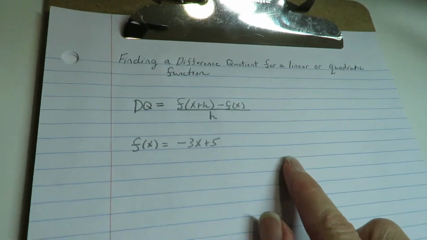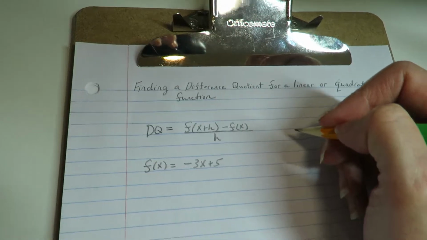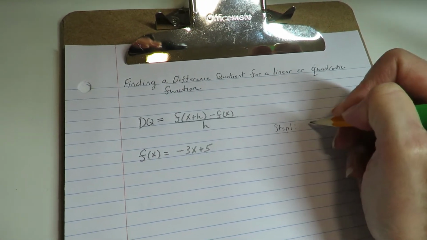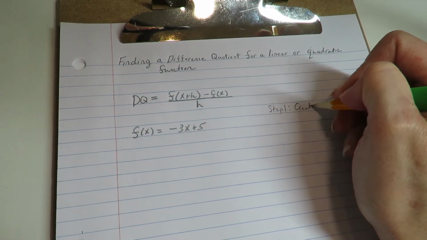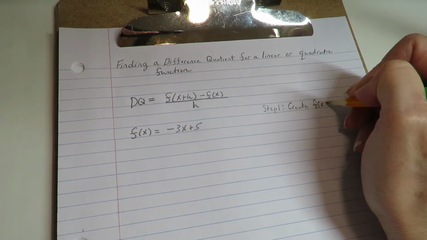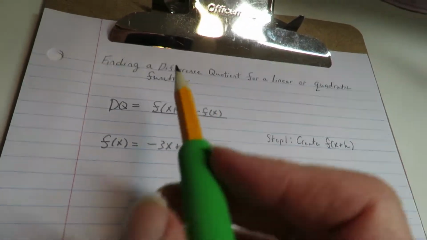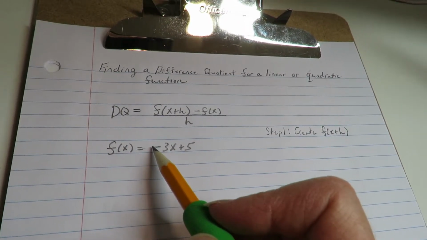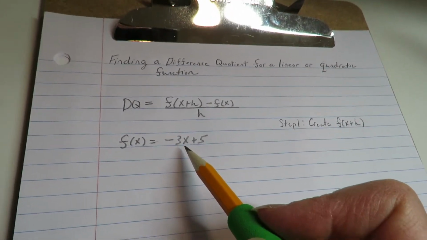So this is the formula for the difference quotient, and step one in the difference quotient is always to create the f of x plus h. So how you create f of x plus h is you use the f as like a template. So this is f, and where the x is, I'm going to replace it with x plus h.